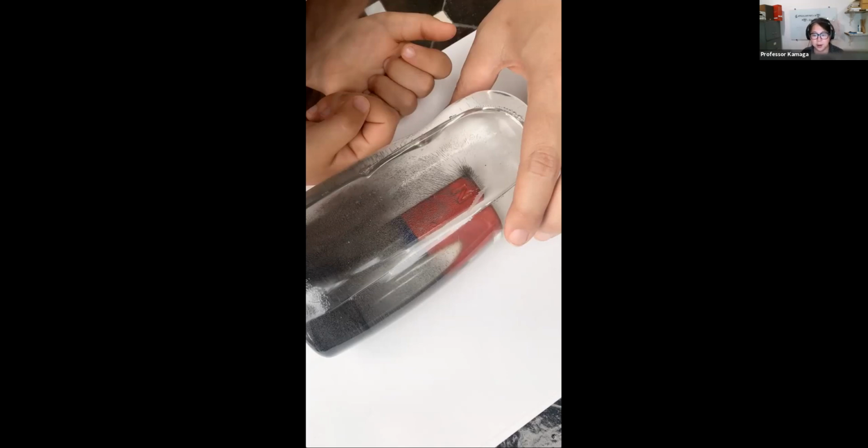Then you put magnets nearby, and those iron bits align with the magnetic field generated by the bar magnet. So that's what we see, and that's it for the magnetic field. We'll talk a little bit more about what is causing magnetism in the next video.